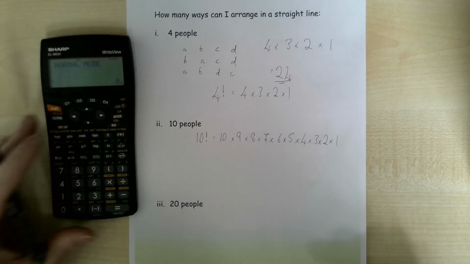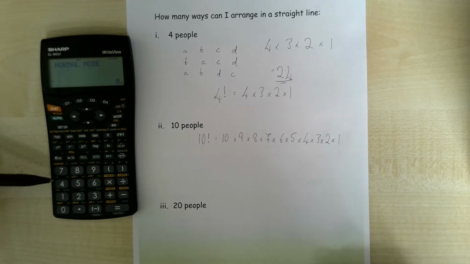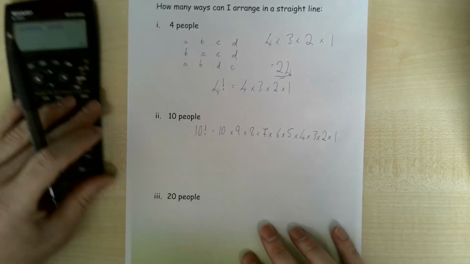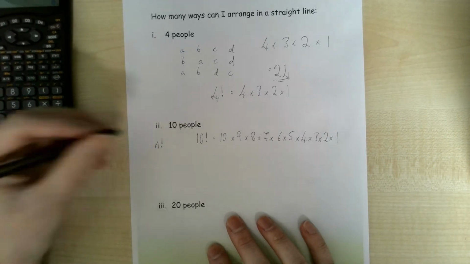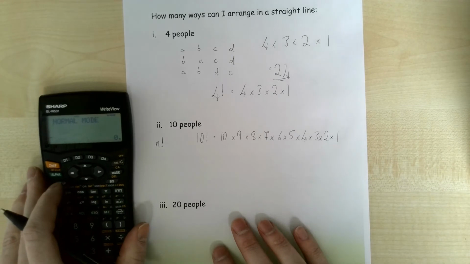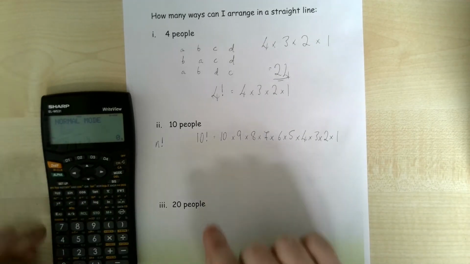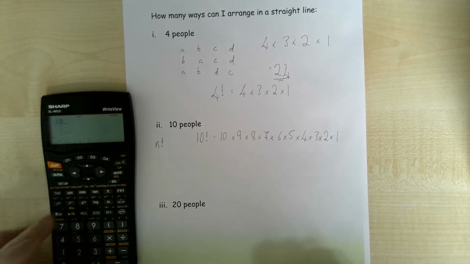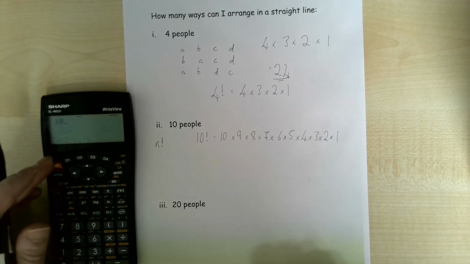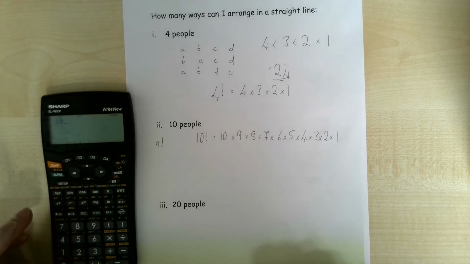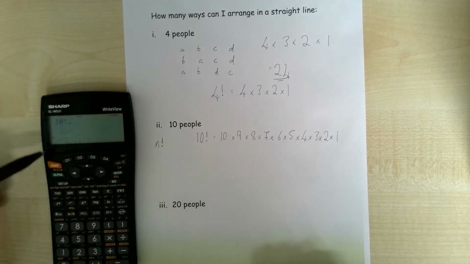There is a factorial button on your calculator. It is just above the 4 here. So it's a little orange one. And the way it's written on your calculator is n factorial. That's the button we want to access. So the way I would do this is I would do 10. And obviously to access those orange buttons or functions, we use the second function button. Press the 4. And there you can see we've got 10 factorial here.